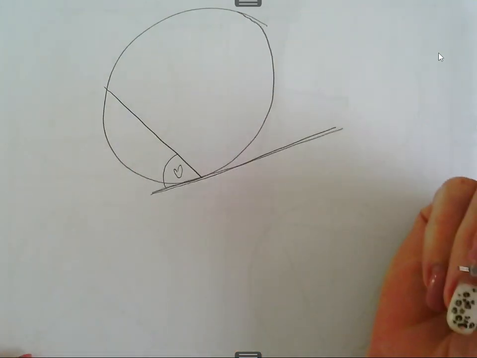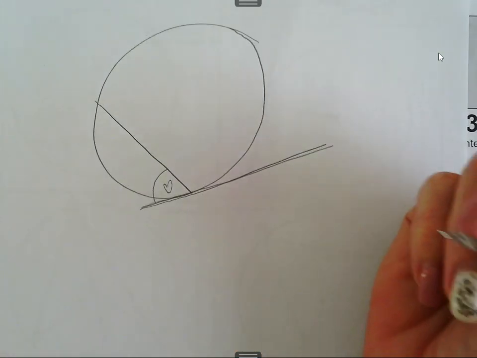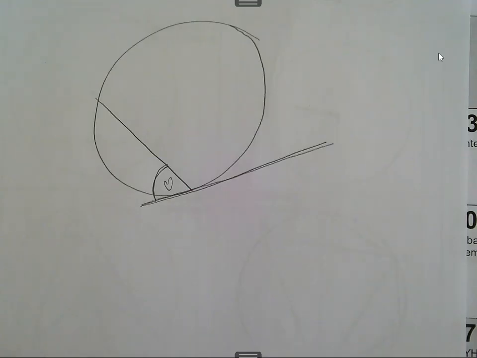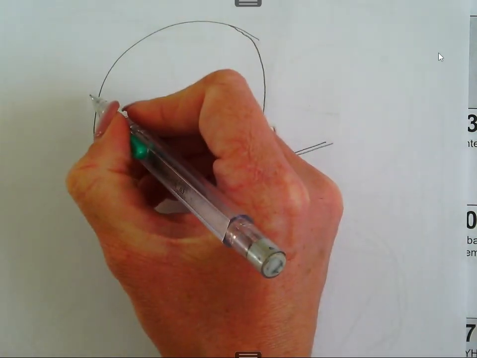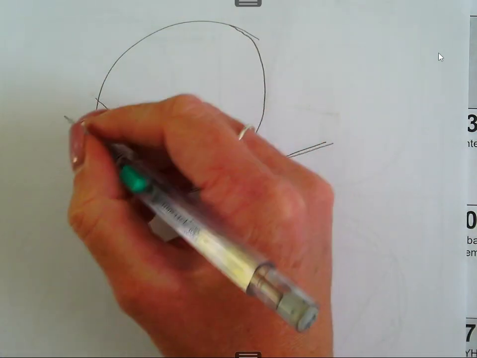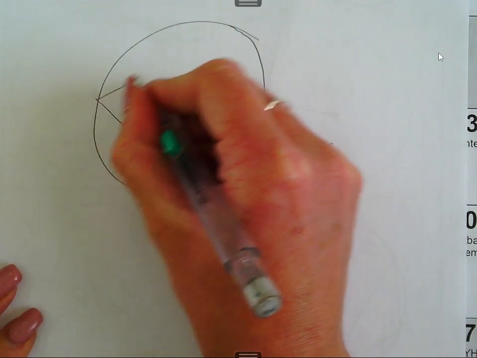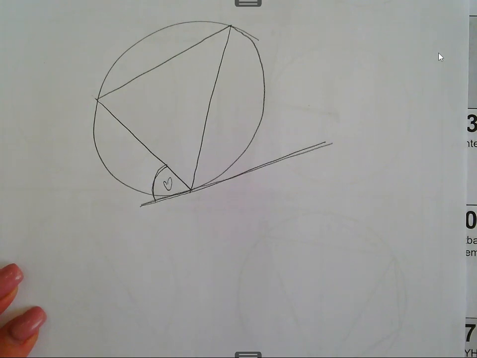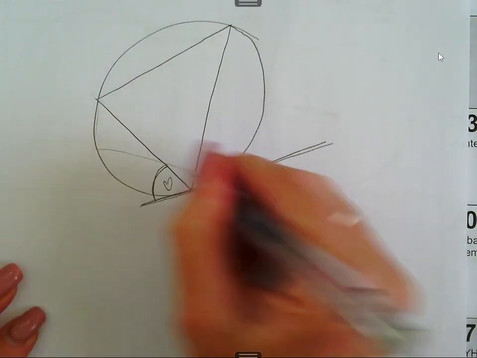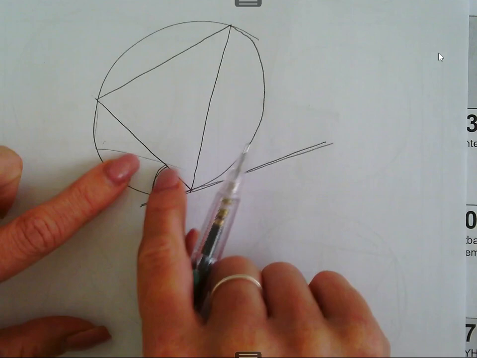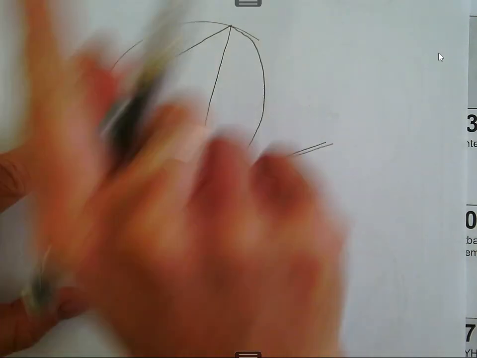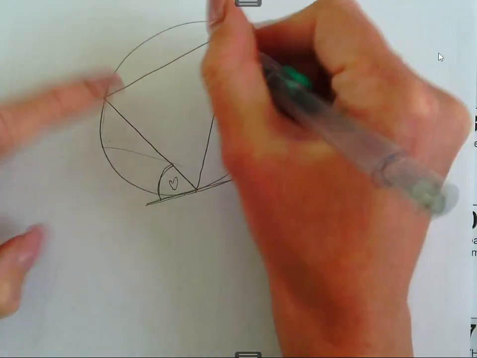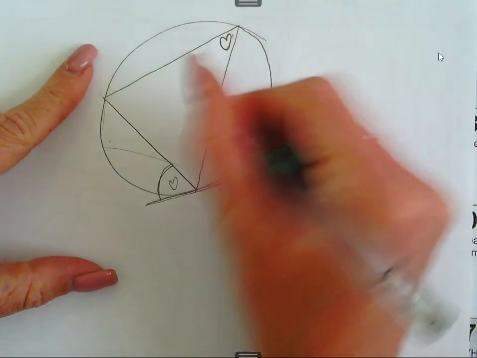Now this theorem says that the angle that is created by the tangent and the chord will be equal to the angle that the chord subtends in the opposite segment. So not to this side, not this side. Here it's created, then to the opposite segment. If that chord subtends another angle, then that will be equal to the one that it created with the tangent.